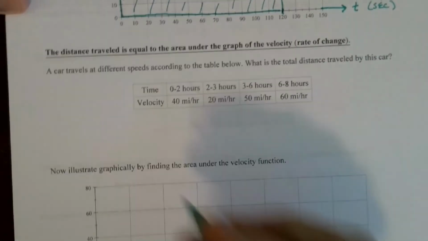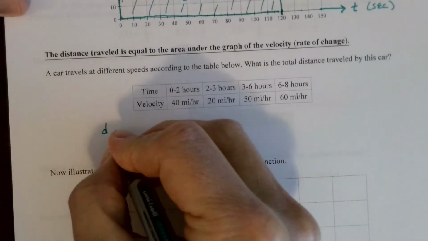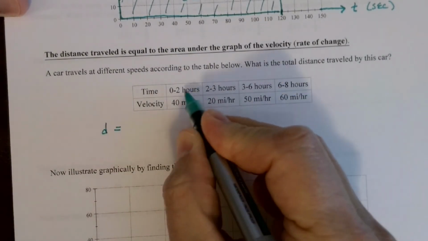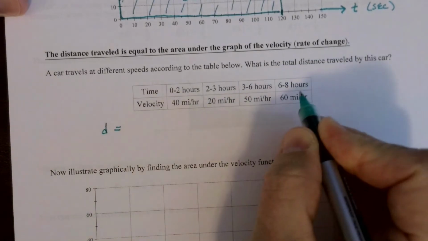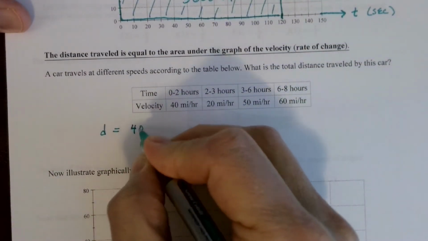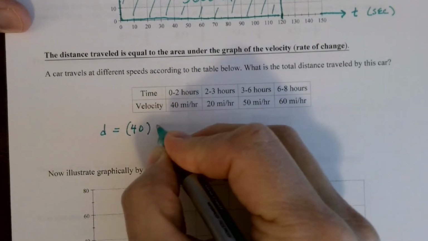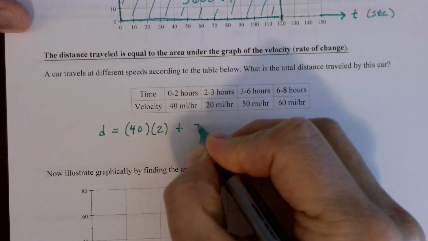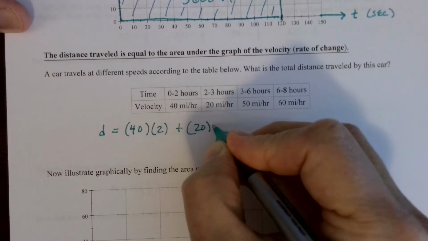So first of all, how would I find the distance just straight up, right? Well, it's rate times time, and I would have to find the distance traveled for each of these 4 time segments. For the first 2 hours, it's 40 miles per hour times how many hours? 2 hours, from 0 to 2 hours. And then I add this 20 miles per hour. From 2 to 3 hours, that's just 1 hour.